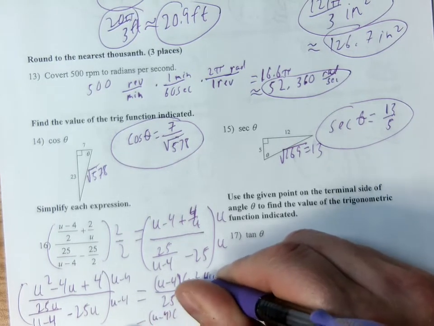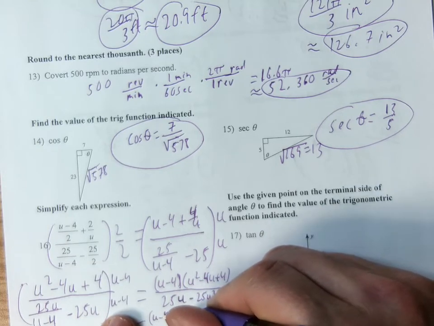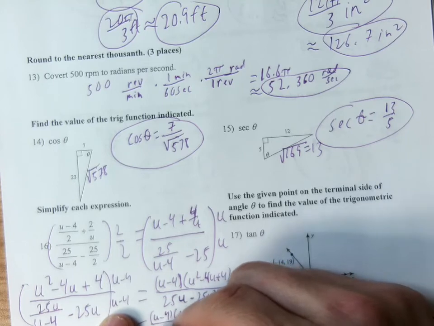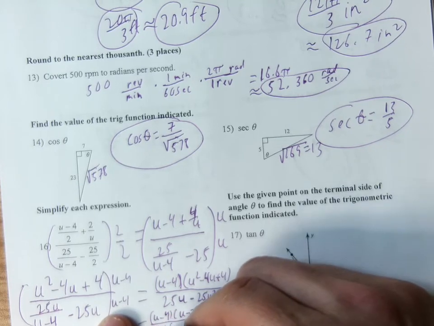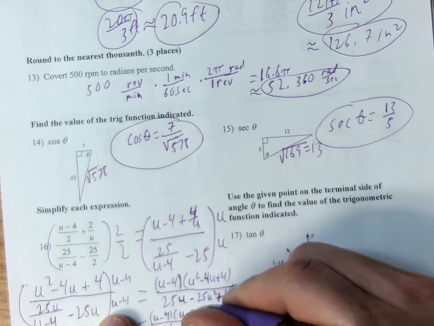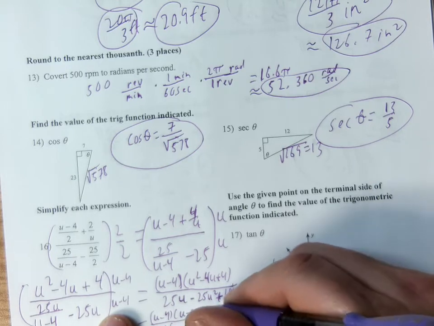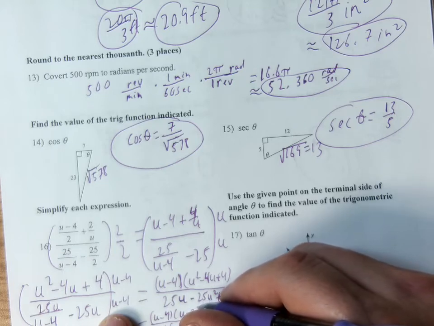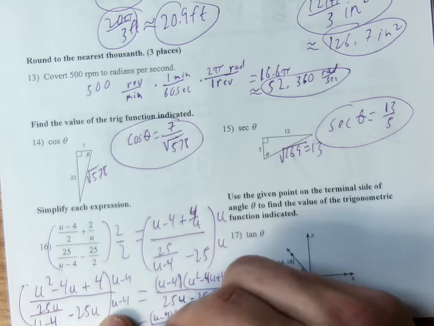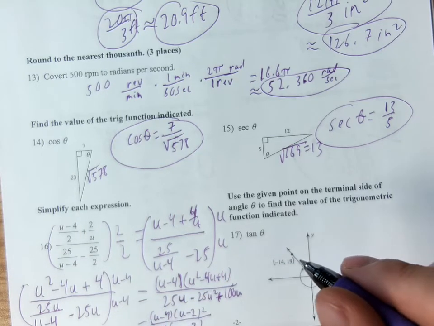I could factor this as well. u minus 2 squared over 25u times the quantity u minus 3, with that negative there.